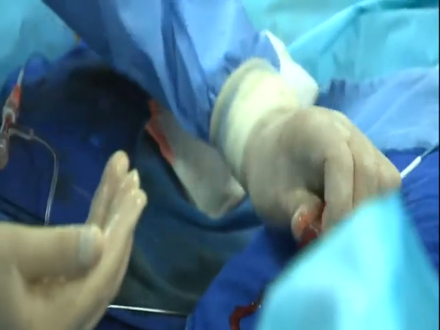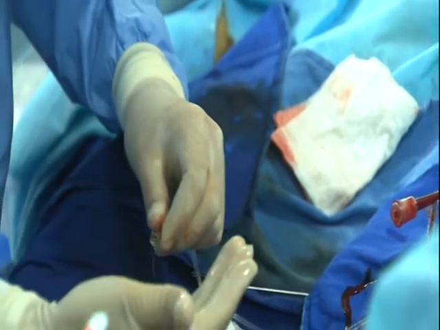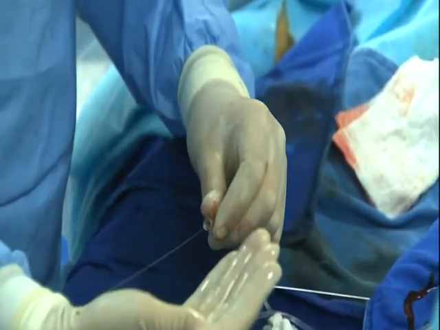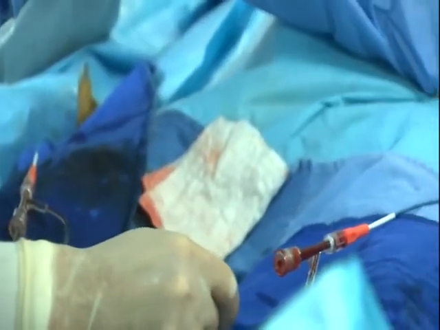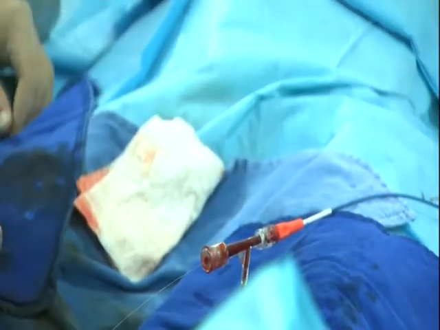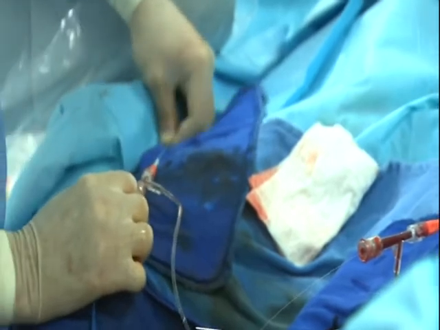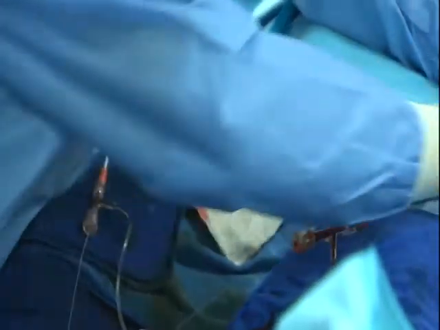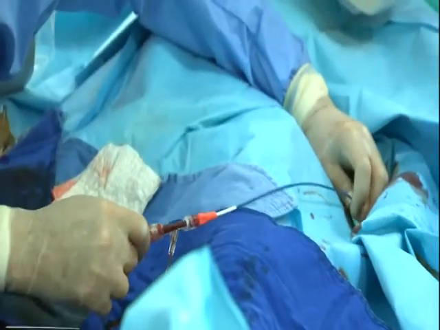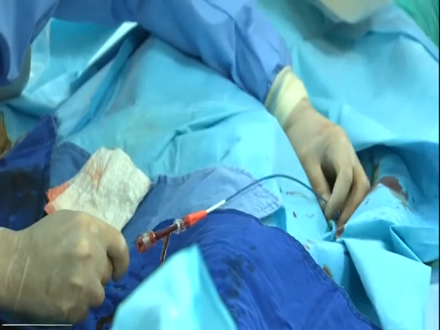You see, on both I have two wires. It's a looped wire now, so I have to insert my retrograde wire to the RCA. Now I have to insert my guiding into the right.